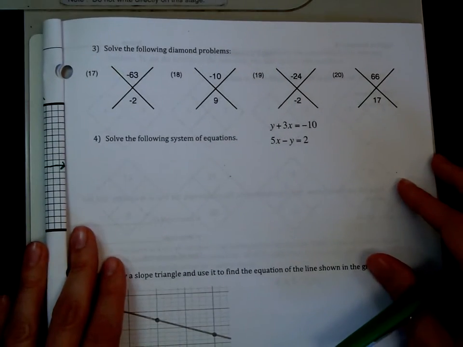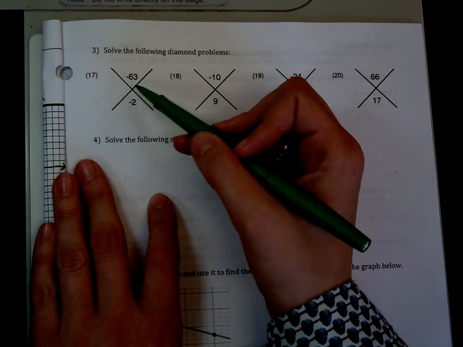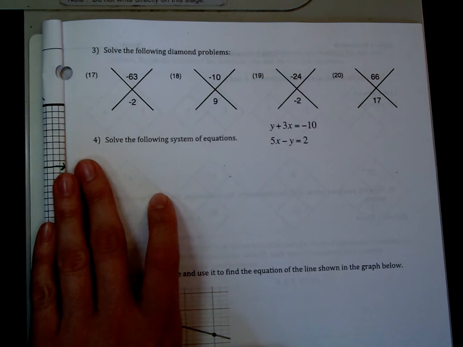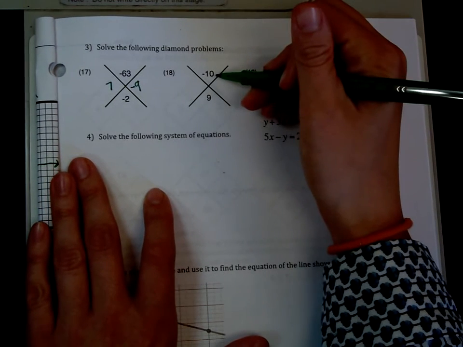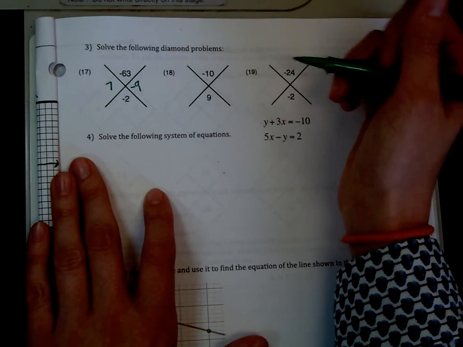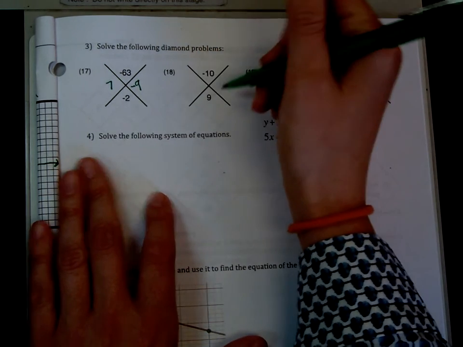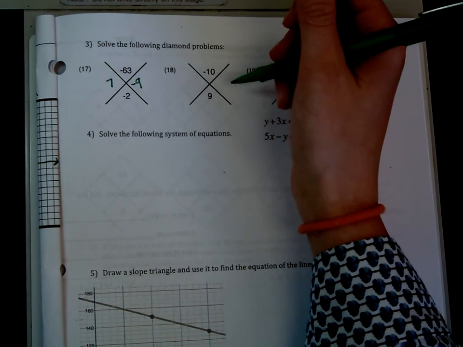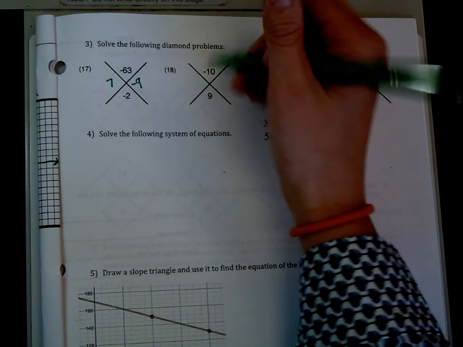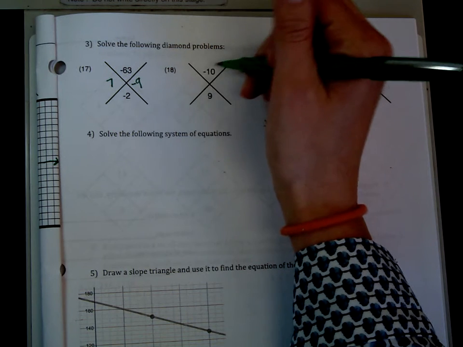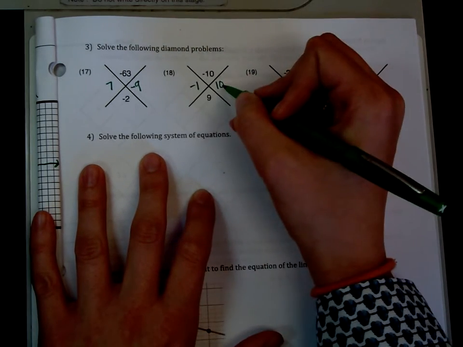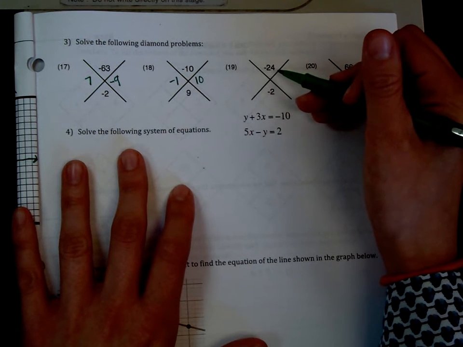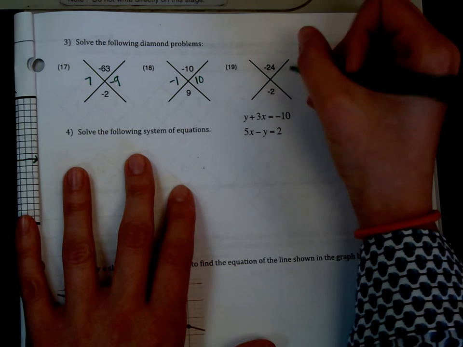All right, here we've got some diamond problems. So we want two numbers that multiply to negative 63 and add to negative 2. 7 times 9 is 63. And so let's see, negative 9 and 7. Two numbers that multiply to 10 and add to 9. Multiply to negative 10 would be negative 10 times 1, or negative 1 times 10. Negative 1 and 10, and then negative 1 plus 10 is 9. Multiply to negative 24 and add to negative 2 would be negative 6 and 4.